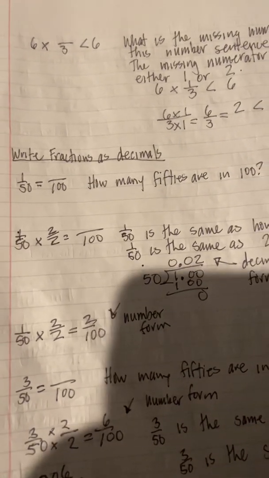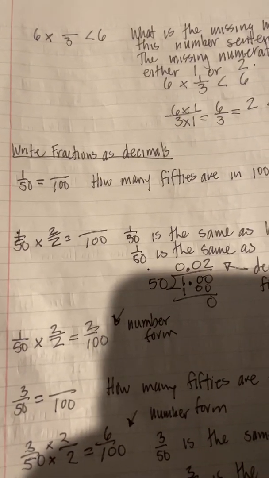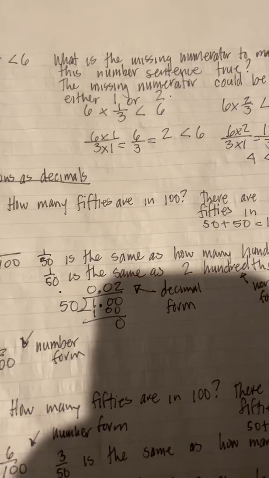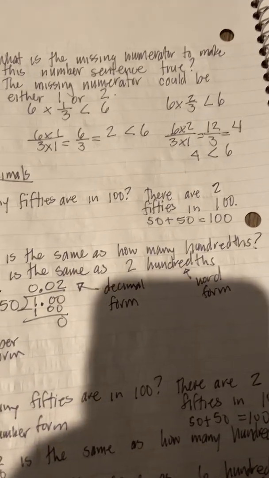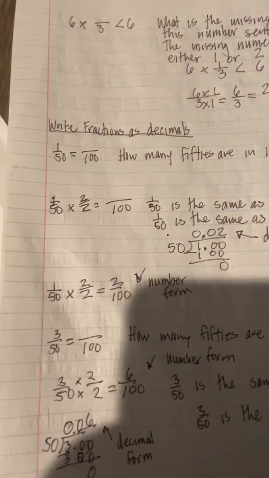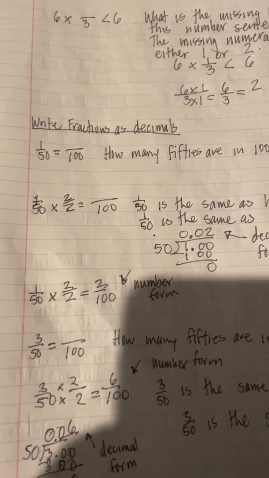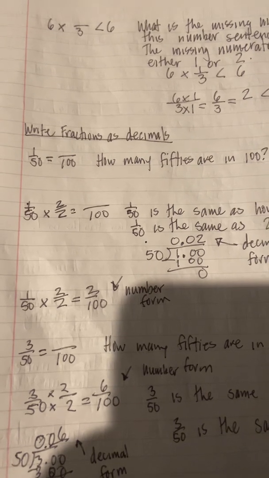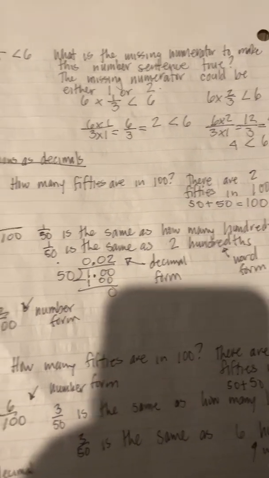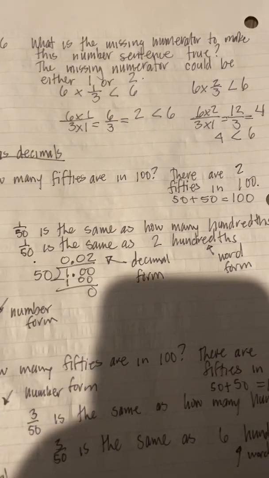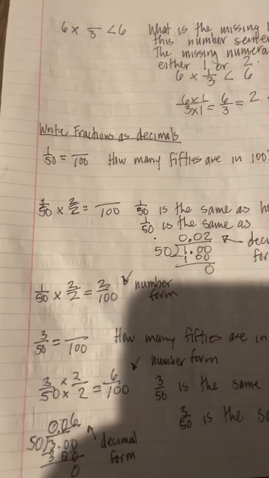Write fractions as decimals. 1/50th equals blank over 100. How many 50ths are in 100? There are 2 50s in 100. 50 plus 50 would give us 100. So 1/50th times 2 over 2 is the same as how many hundredths? 1/50th is the same as 2 hundredths.